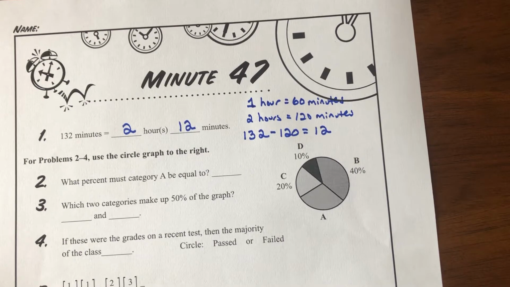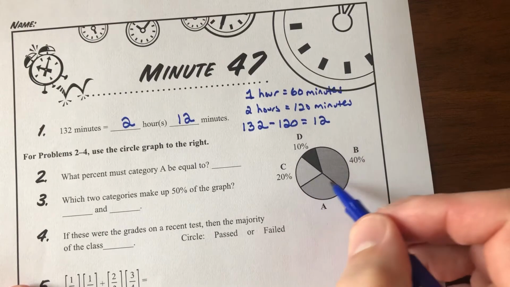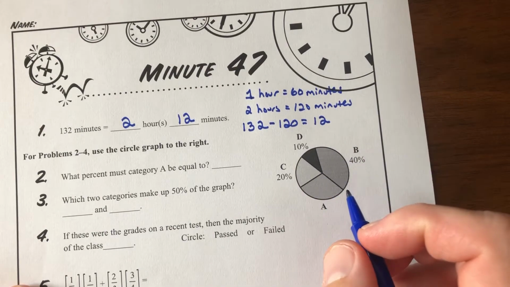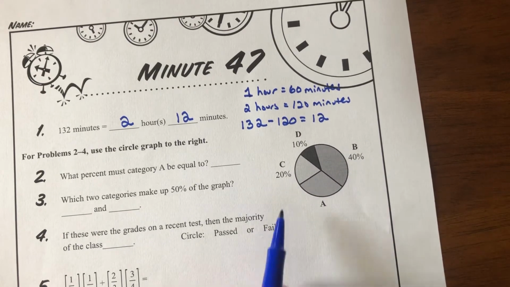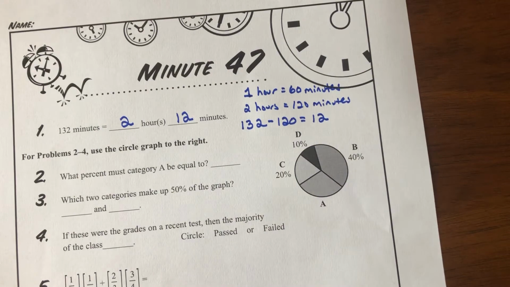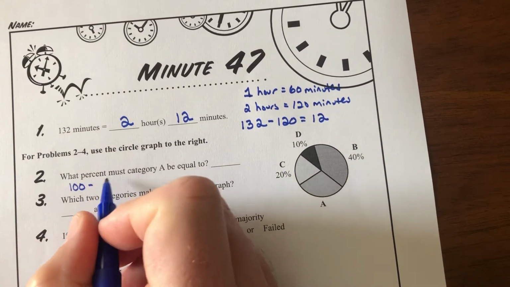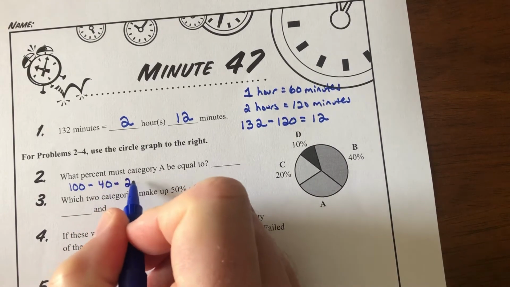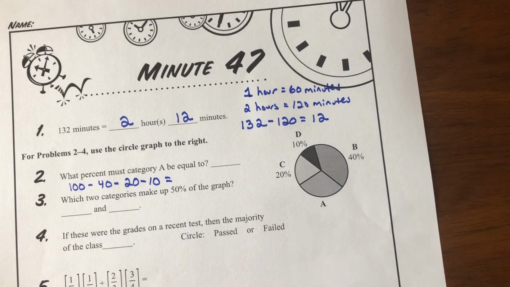Number 2, what percent must category A be equal to? Well, the whole circle equals 100%. So to figure out what percentage A is, I'm going to subtract the other 3 percentages from 100. So I'm going to go 100 minus 40 minus 20 minus 10. And whatever that is going to be, that is what percentage A is.